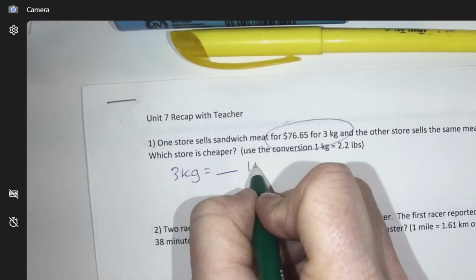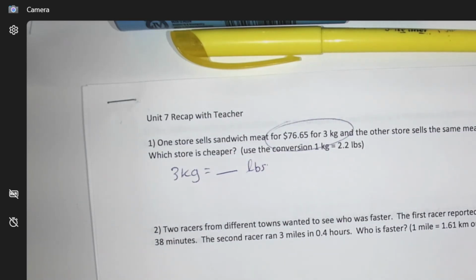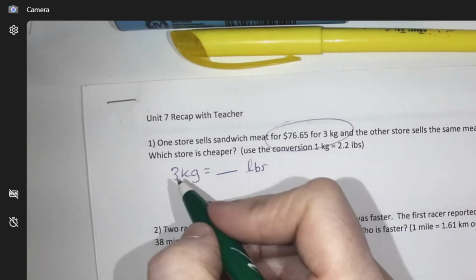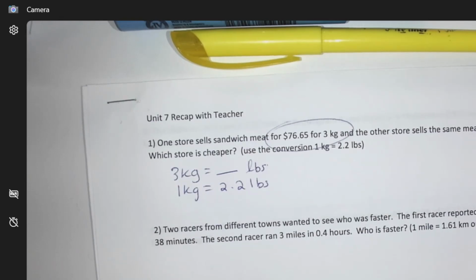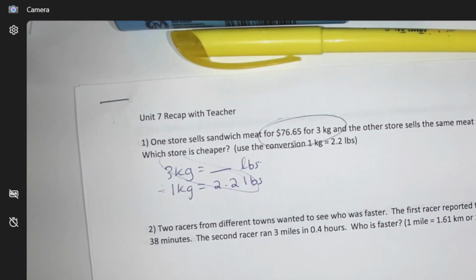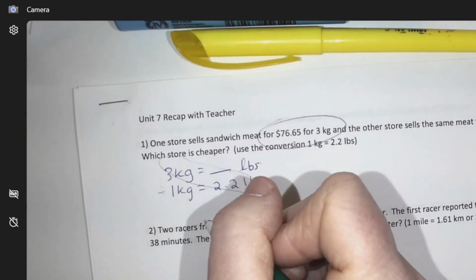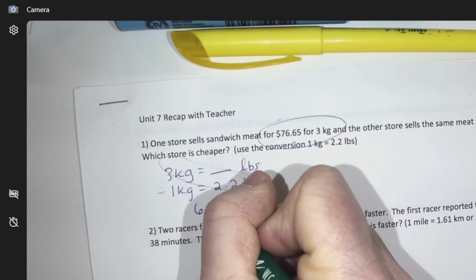and I'm going to change it to pounds, and LBS is the pound symbol. I looked it up once, something with Latin. Okay, so there is what I want to know. But underneath it tells me 1 kilogram is 2.2 pounds. So I would times, and that should be, even on my calculator I can do that timesing. 6.6.